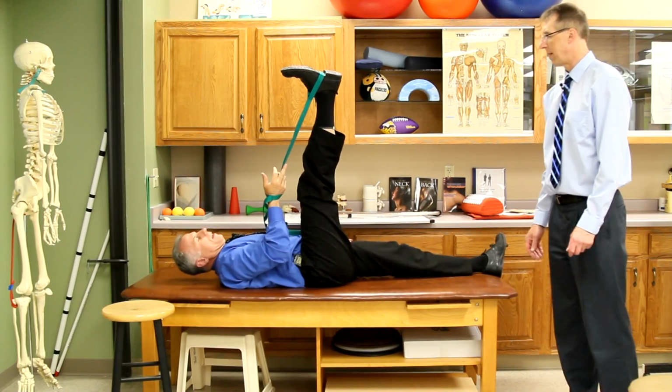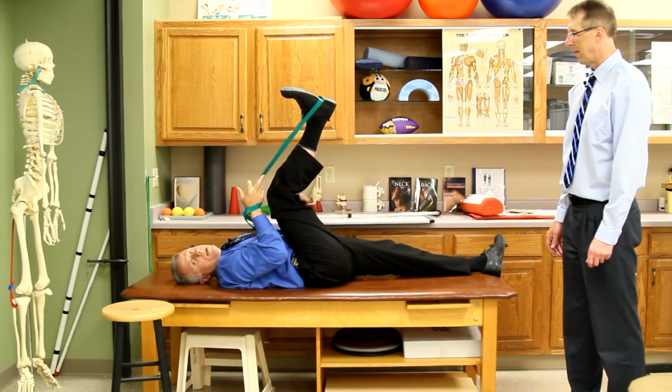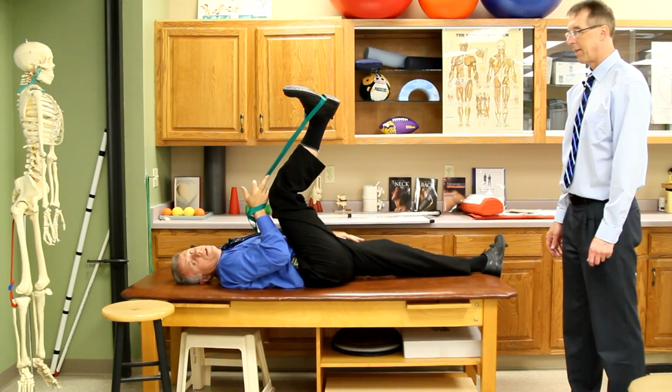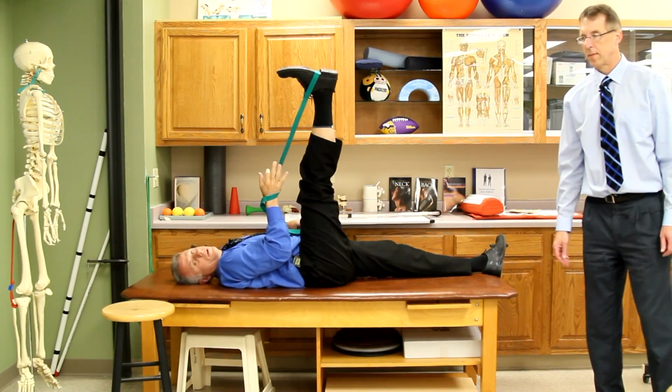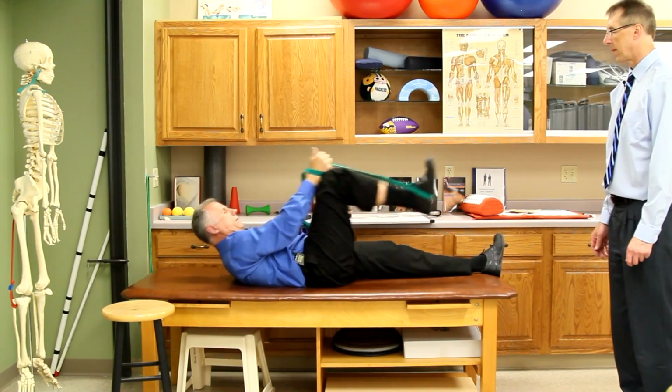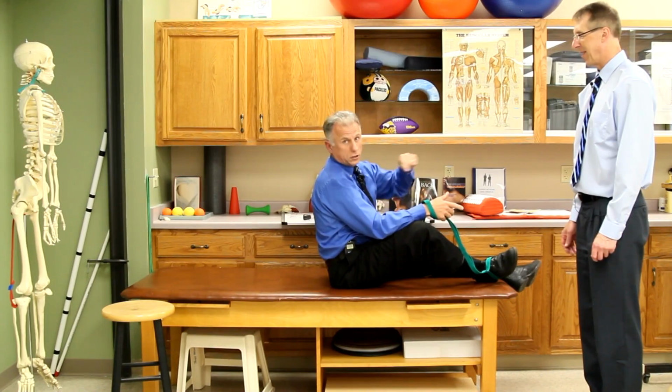Now, it is important, if you start doing this with your knee bent, it is absolutely doing no good for your hamstring stretch. So make sure the knee is straight, and that relates to our earlier part of the video. All right. Make sure you do both legs, because if you don't, you start walking in circles.